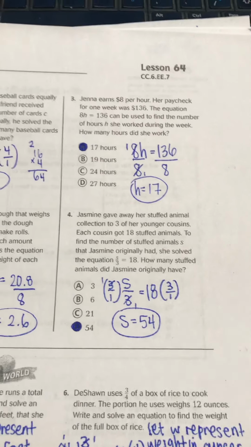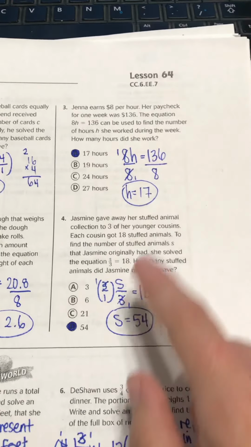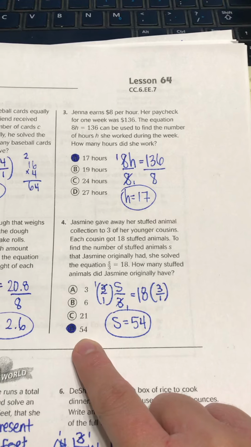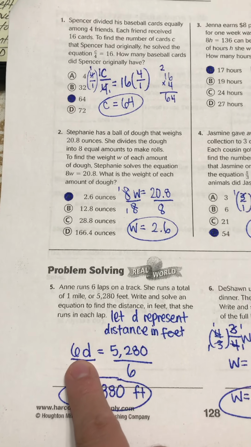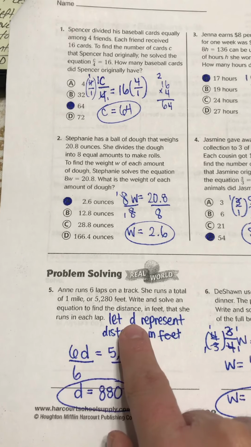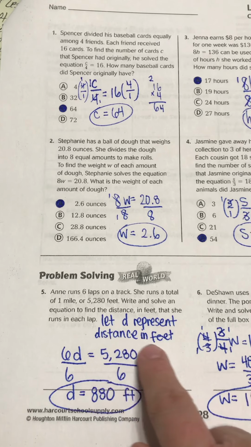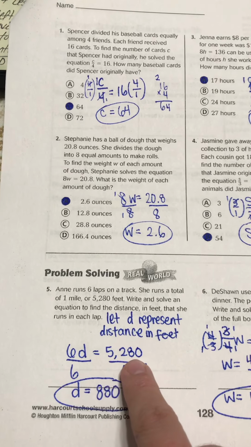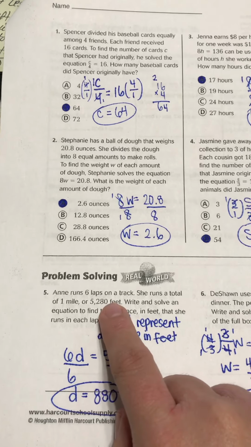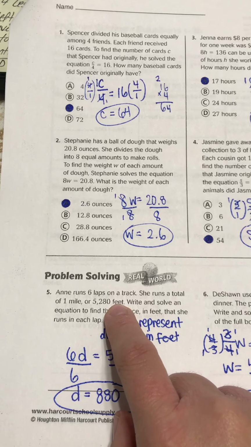For number 3, the answer was A also. Number 4, the answer was D. Then for number 5, you had to make an equation. So we had 6 times D. And I did say let D represent distance in feet. So I knew what D was representing. Equals the 5,280. And that had to equal the amount of feet because we're using that number.